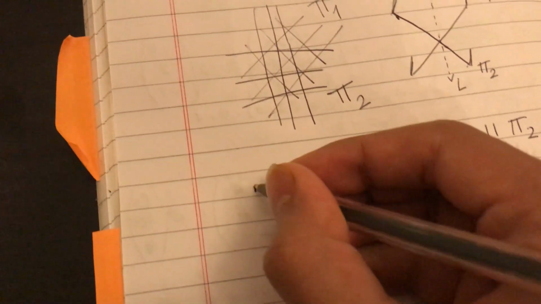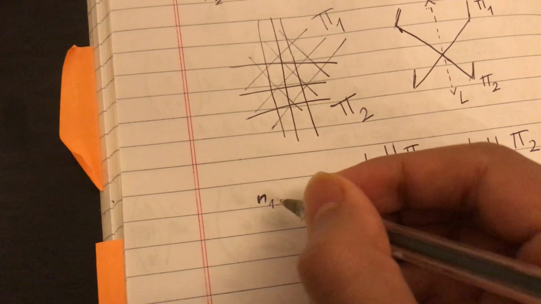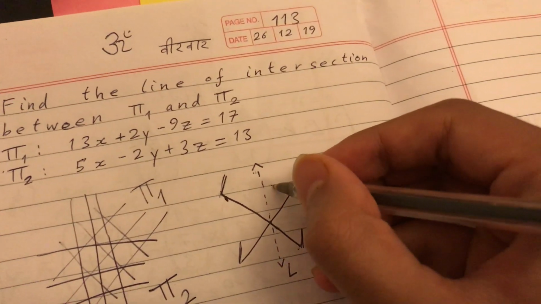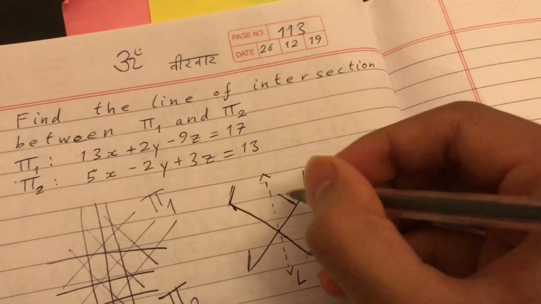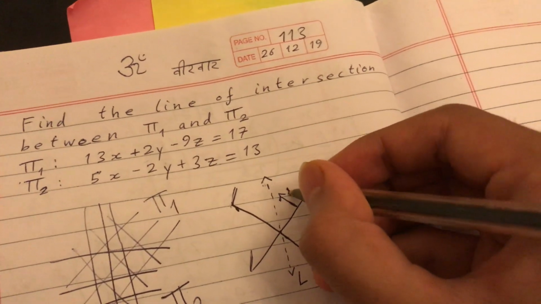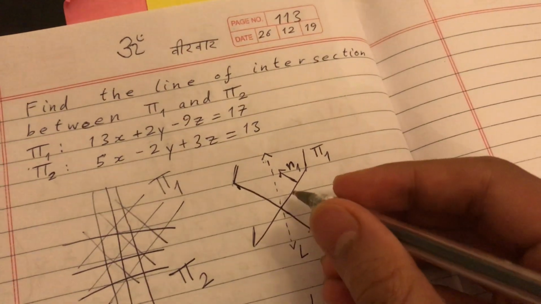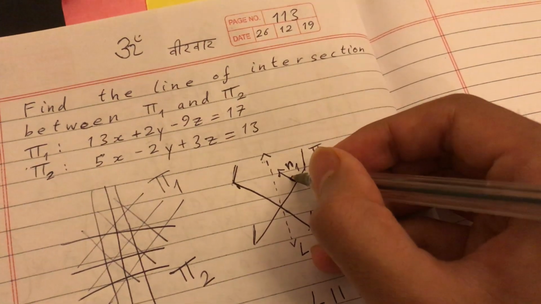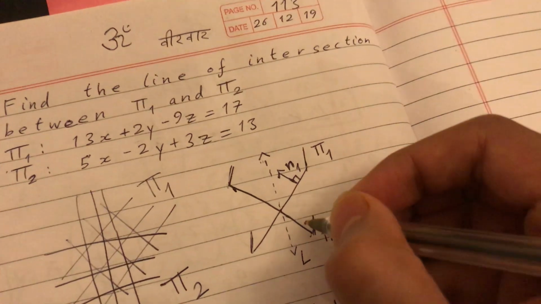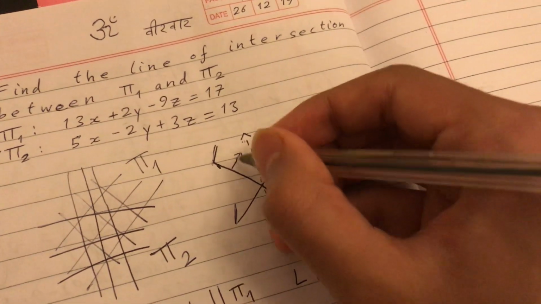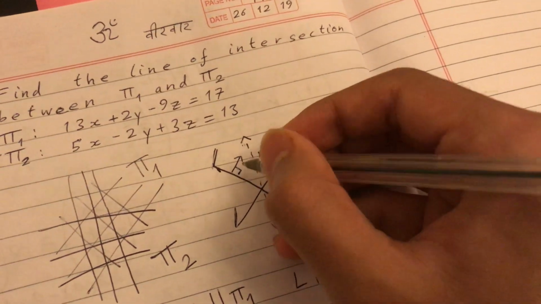So n1 is perpendicular to pi 1. Here we can see the vector n1. This angle over here is pi over 2, or 90 degrees, and this angle here is also 90 degrees, or pi over 2.